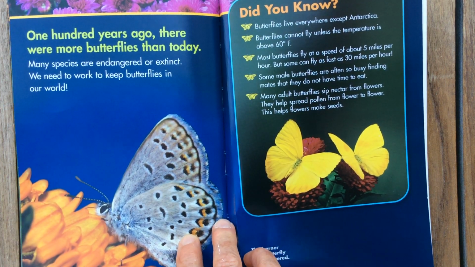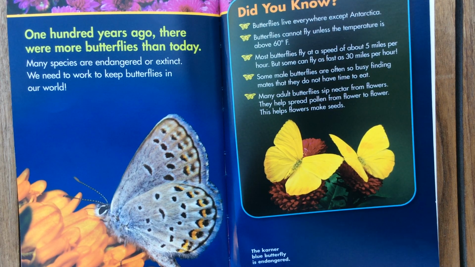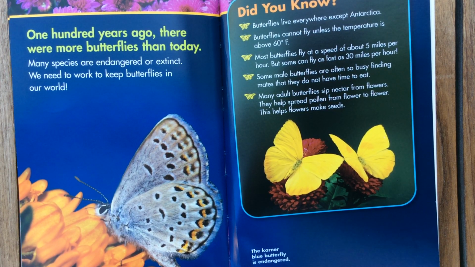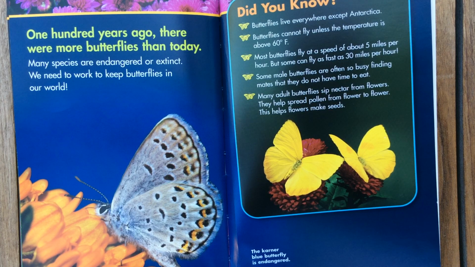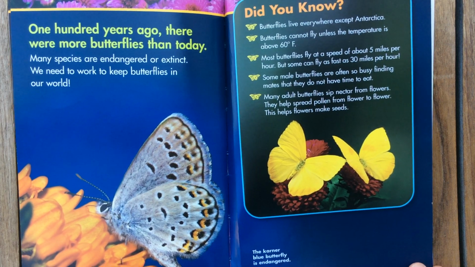100 years ago, there were more butterflies than today. Many species are endangered or extinct. We need to work to keep butterflies in our world. So you could make a butterfly garden, plant some colorful flowers, and maybe butterflies will come to your house.